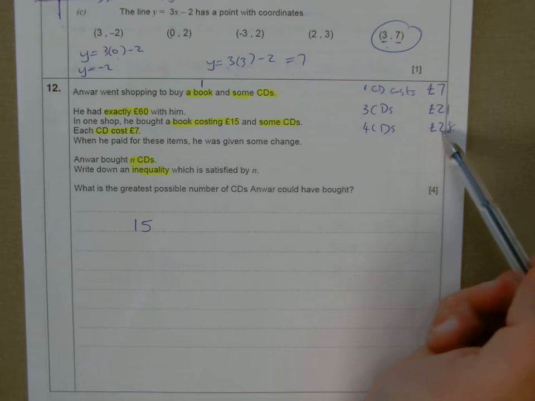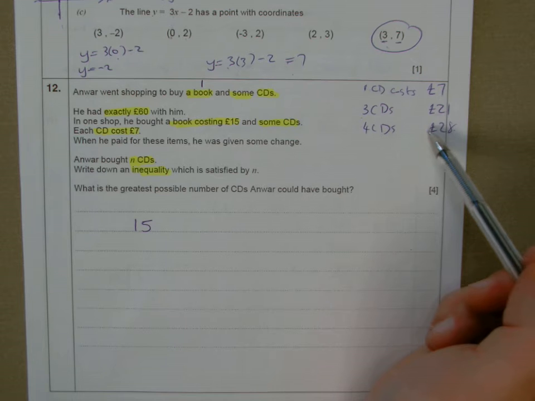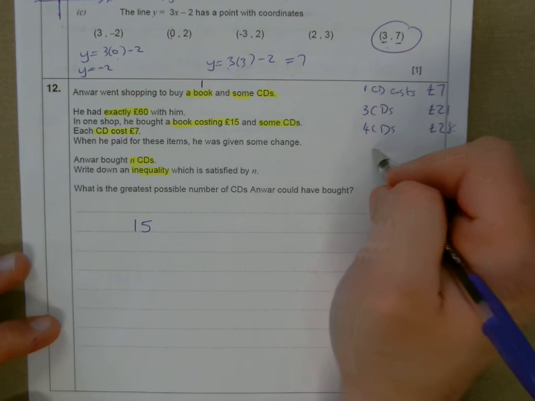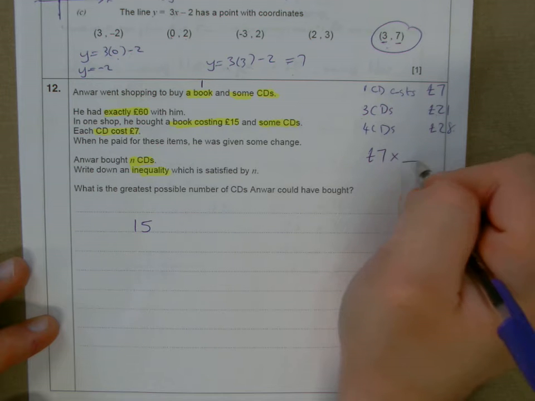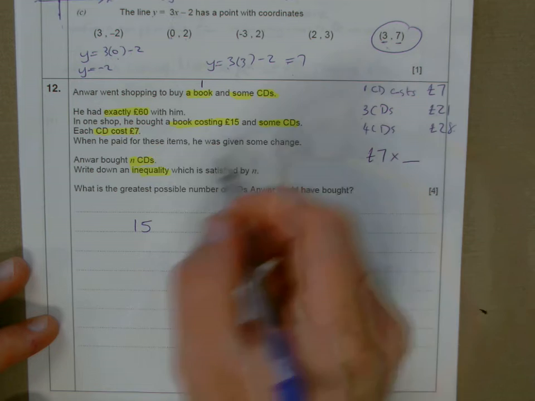You times it by 4. And that's ultimately what you're doing, isn't it? The cost of the CD is £7, and then however many he buys, you times it by it, yeah? So if he bought 4, you do 7 times 4, and it'd be £28.